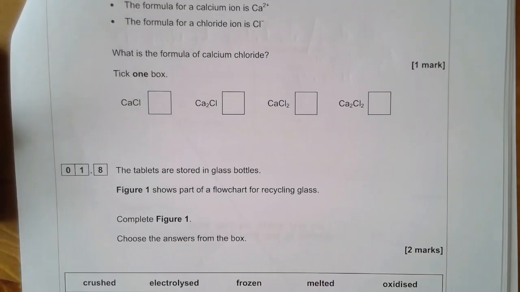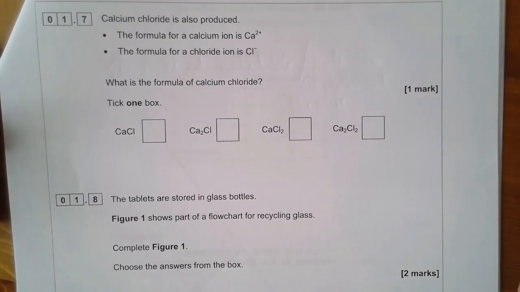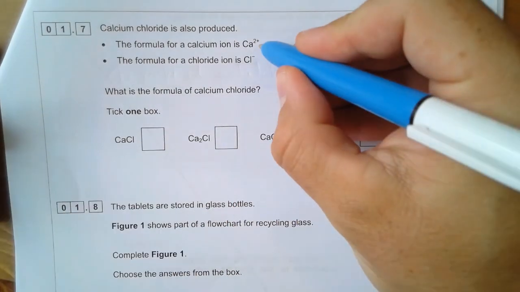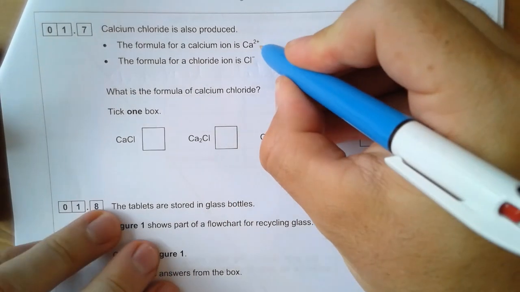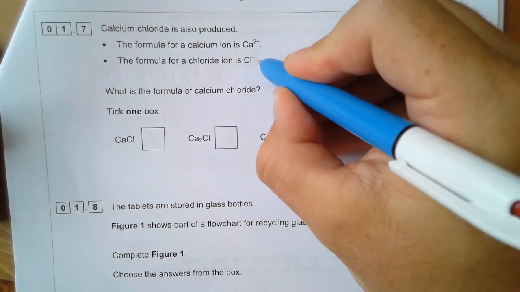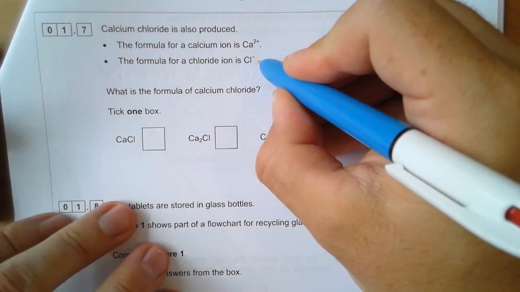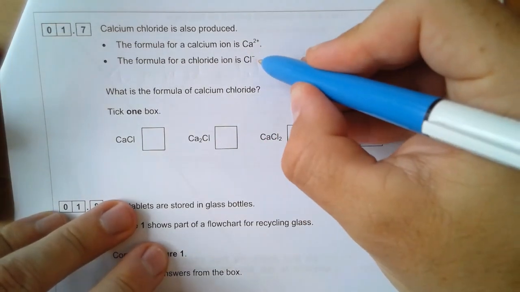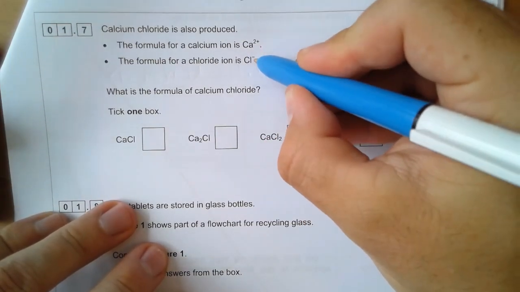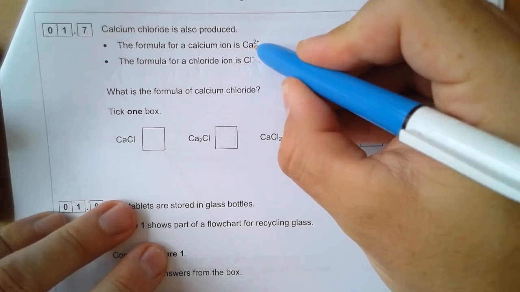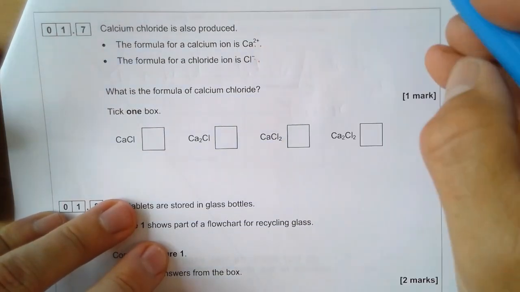Next, we're given calcium chloride. We're given the ion that calcium forms, so it forms 2+ ions because it loses 2 electrons. Chloride ion is 1- because it gains 1 electron. And to join these together, you're obviously going to need 2 single charges for every 1 double charge on the calcium ion, so it's going to be CaCl2, which is this one down here.